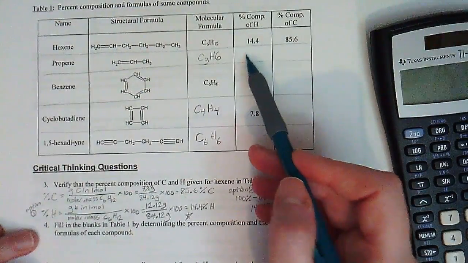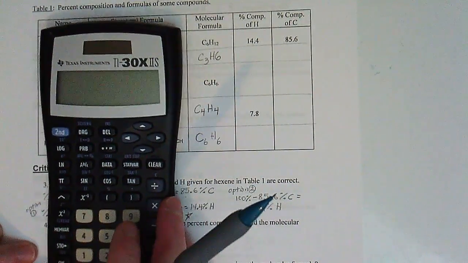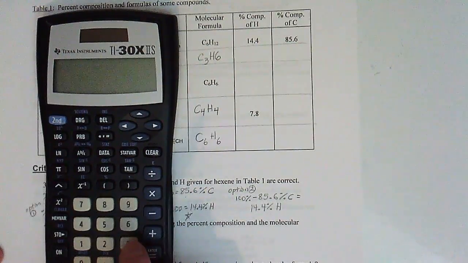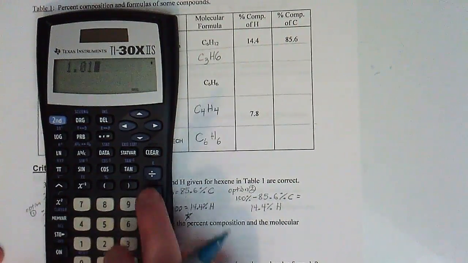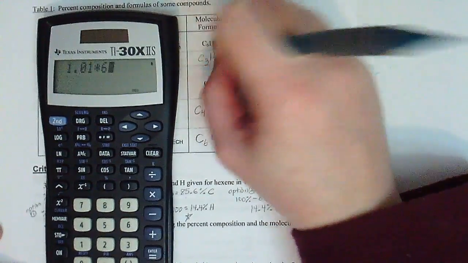Now, you don't have to show all your math for this. So I'm going to put my calculator here so you can see. For this one, for percent of hydrogen first, we're going to do 1.01 times 6. I should really make it more clear that that's a subscript.